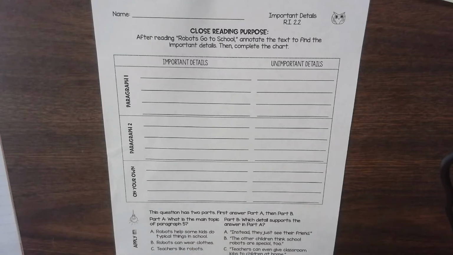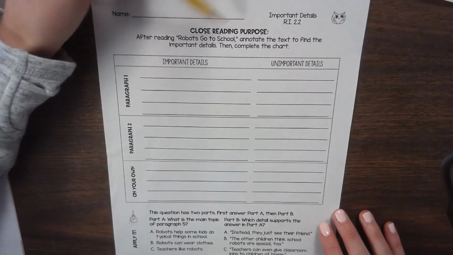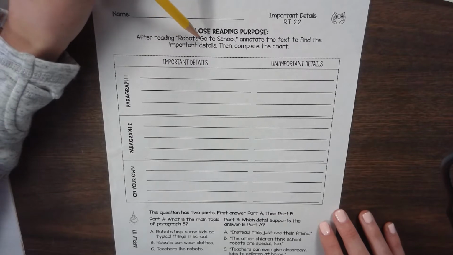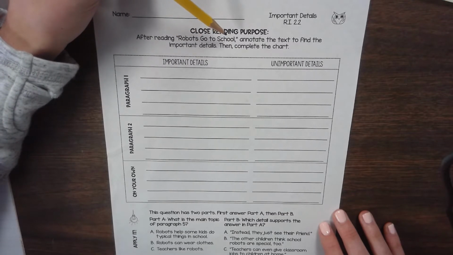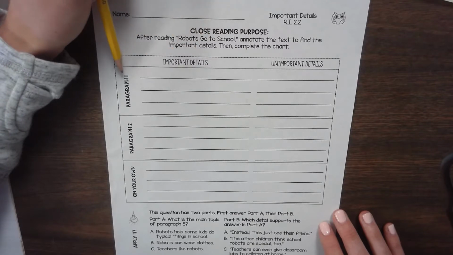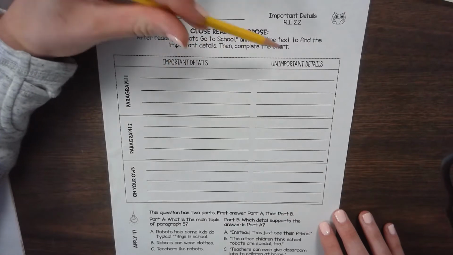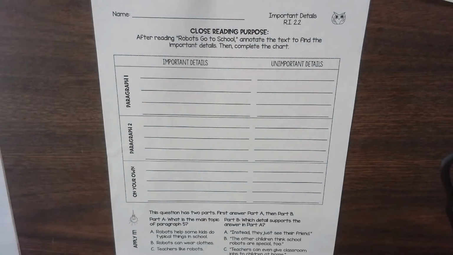Today we are going to focus on important details in our story, Robots Go to School. Let's read the directions. Close reading purpose. After reading Robots Go to School, annotate the text to find the important details, then complete the chart. So first it says let's do paragraph 1, and we're going to split up the important details from the unimportant details.